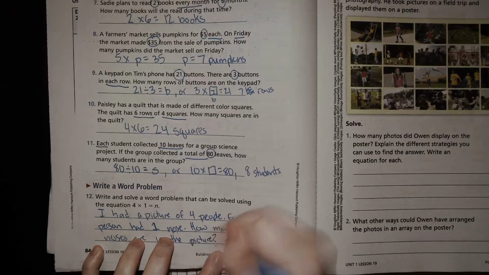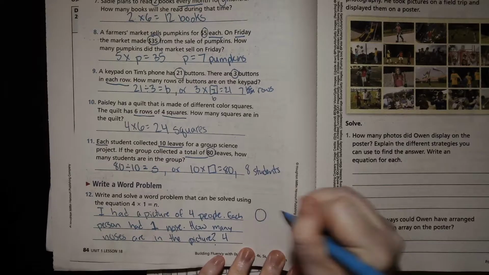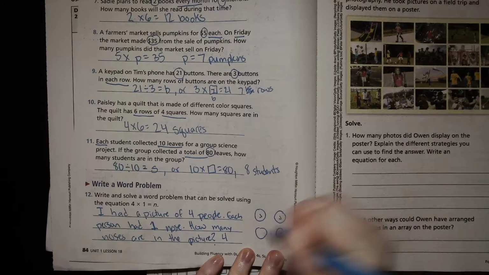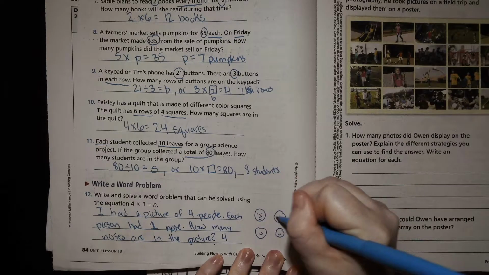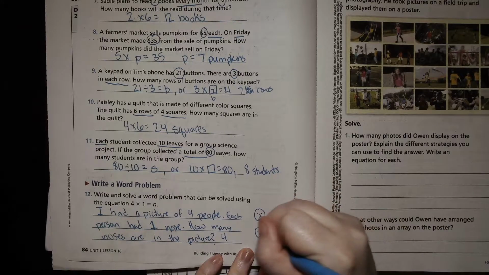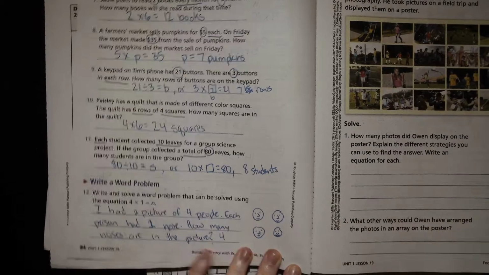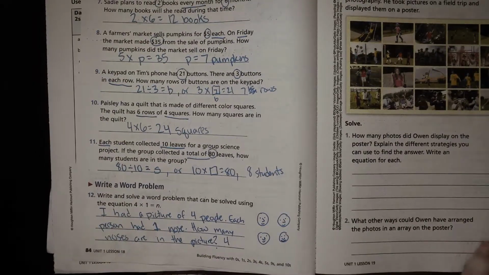What is it? 4, right? There's our little picture. Some people have pointier noses, some people have rounder noses, but it's fine. There's 4 noses. Each person had 1 nose.